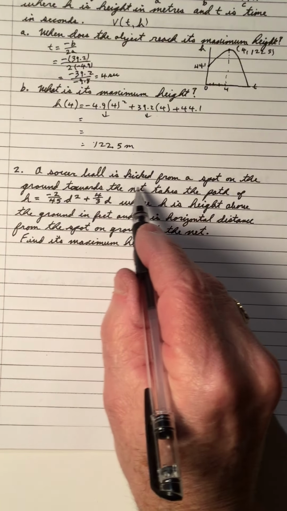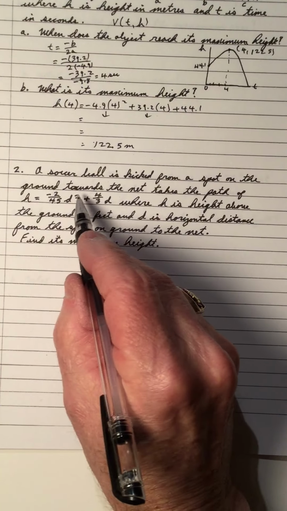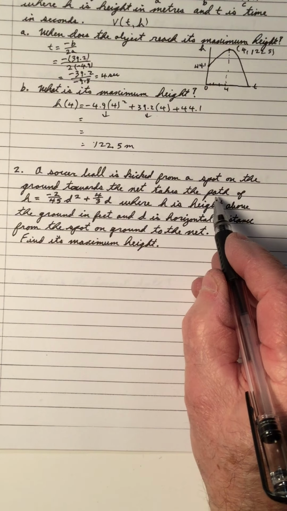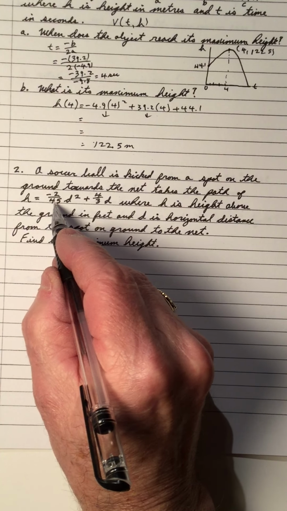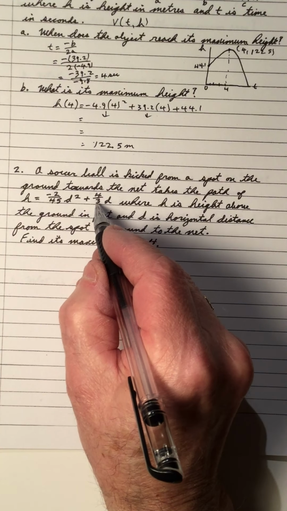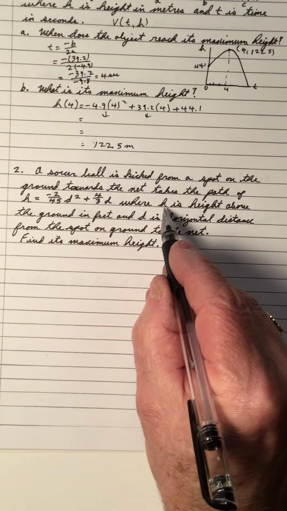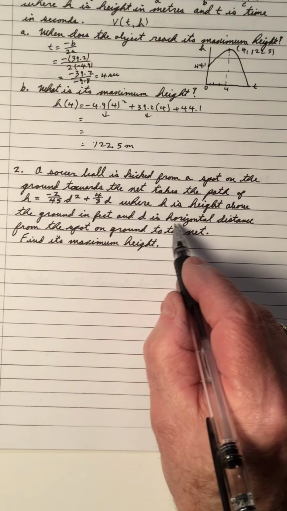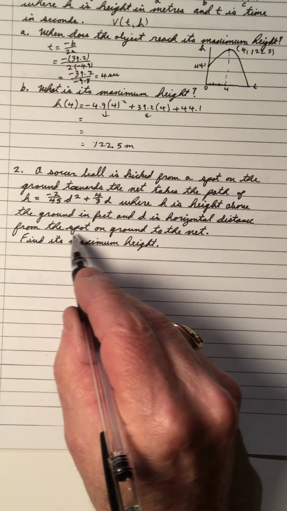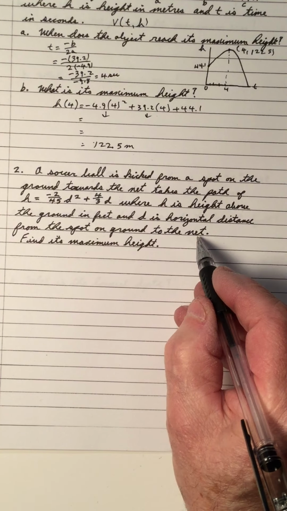Number 2, a soccer ball is kicked from a spot on the ground towards the net, and takes the path of h equals negative 2 over 45 d squared plus 4 over 3 d, where h is the height above the ground in feet and d is the horizontal distance from the spot on the ground to the net.